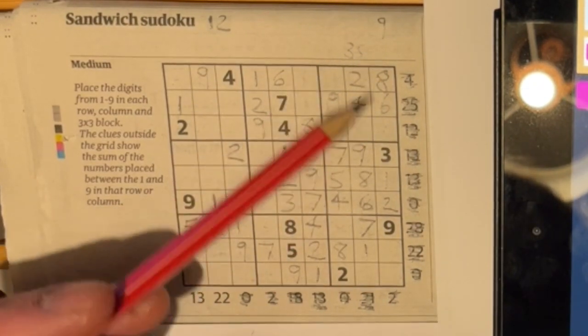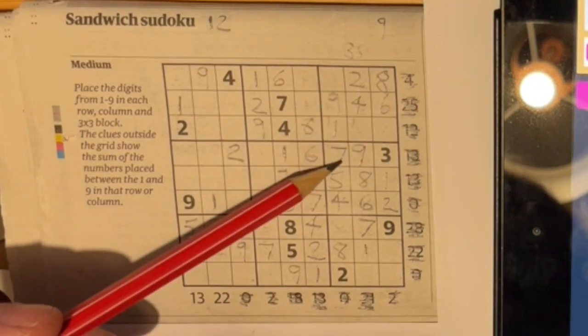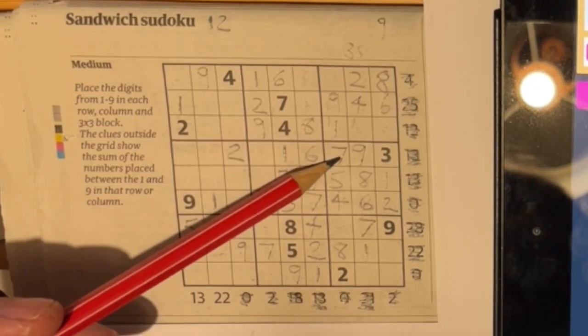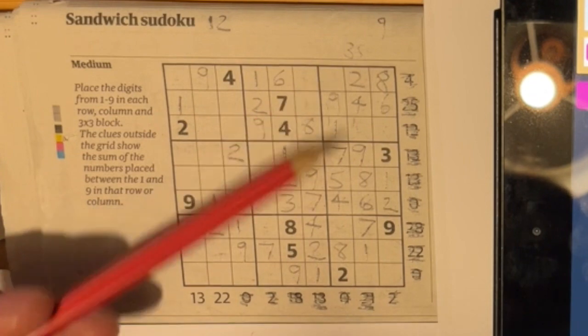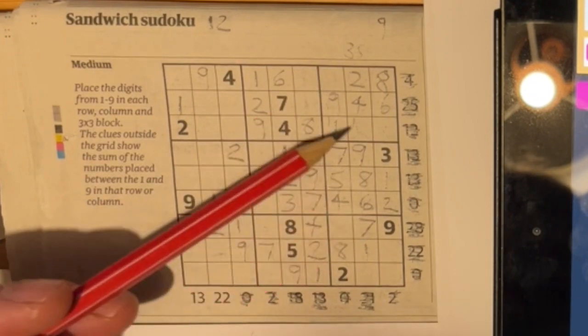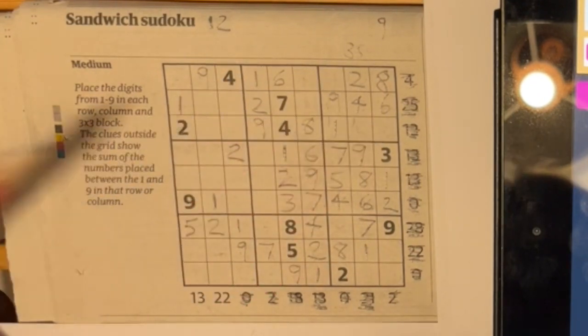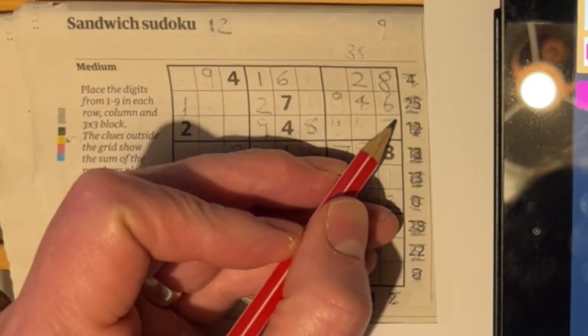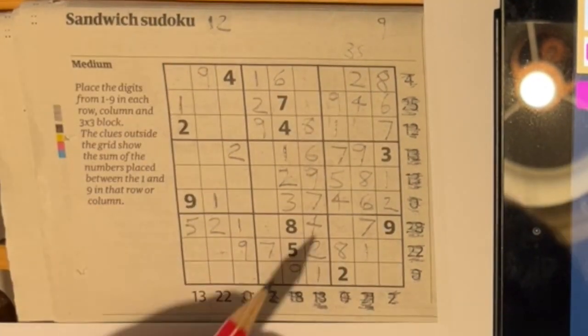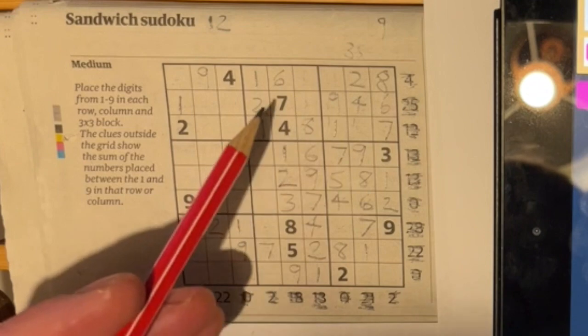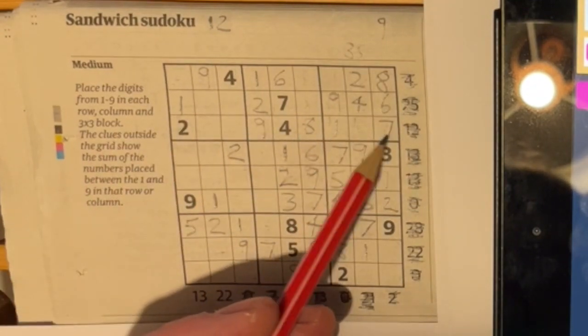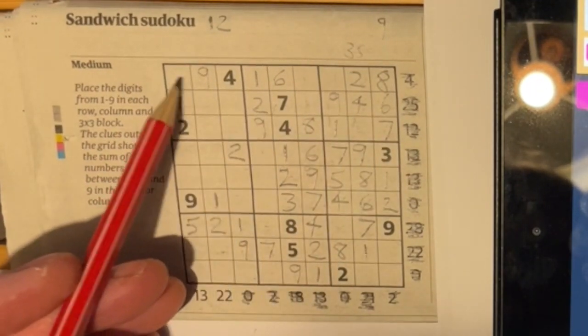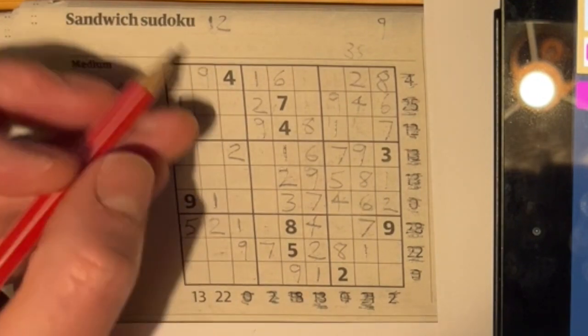We're looking for the 7 in here. We've got a 7 in this, so the 7 can't be there. And we've got a 7 there, so the 7 can't be there. So this 7 has to be here. So we're winning on that 7. And then going across, we have a 7 and a 7, so there must be a 7 here. So it must be there.